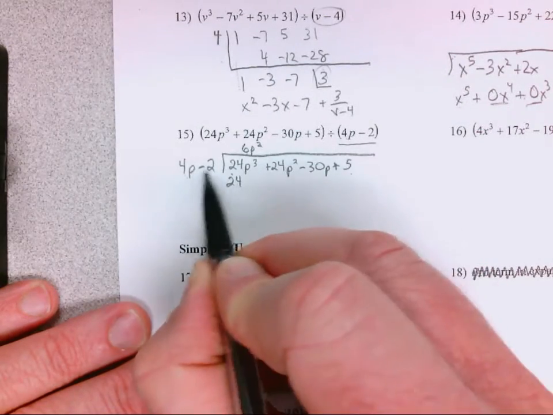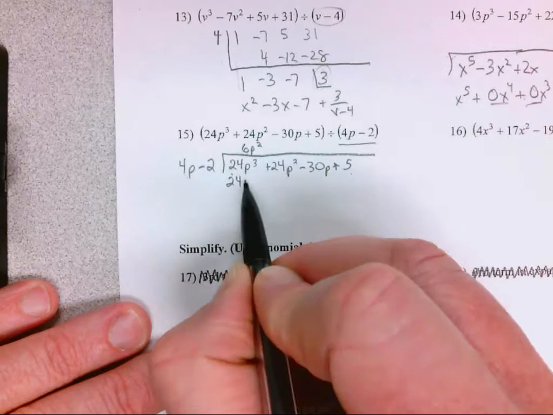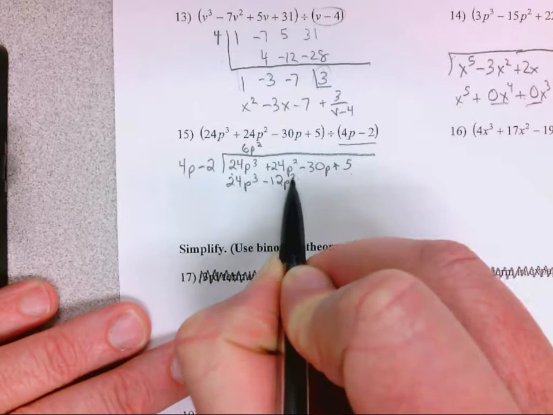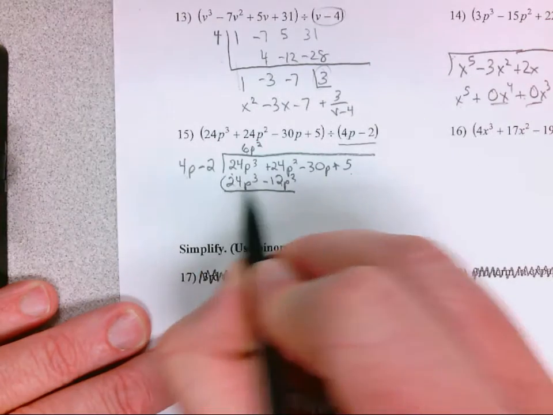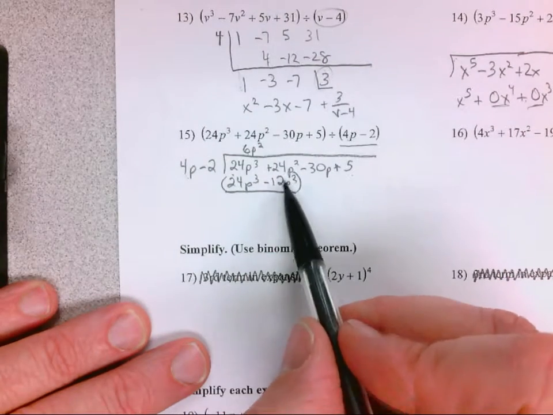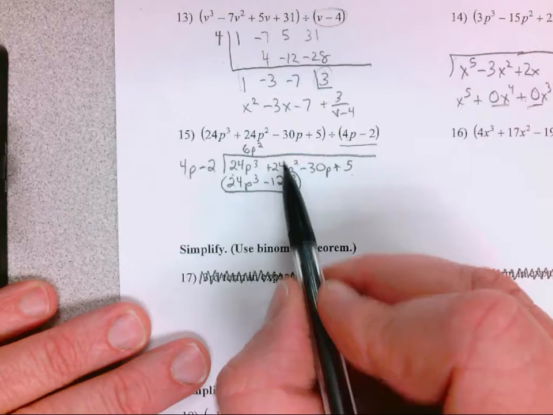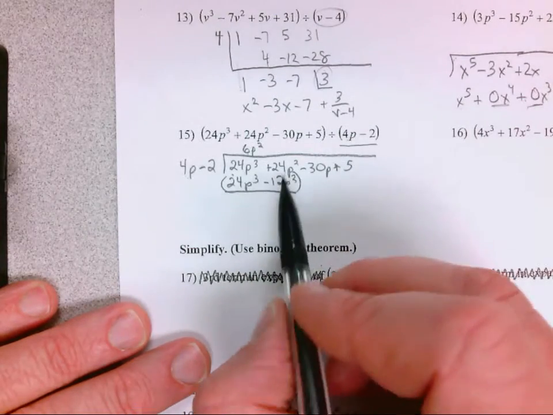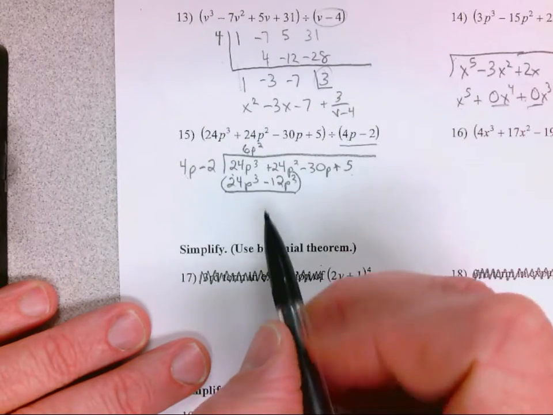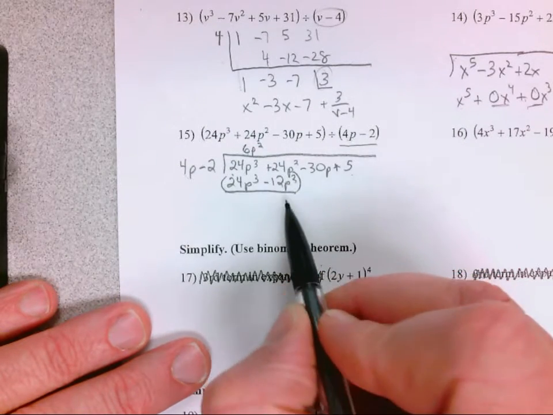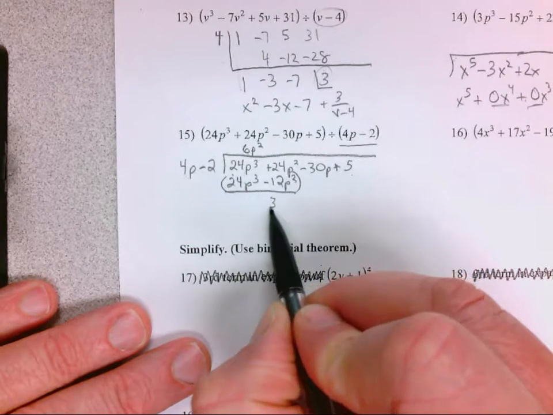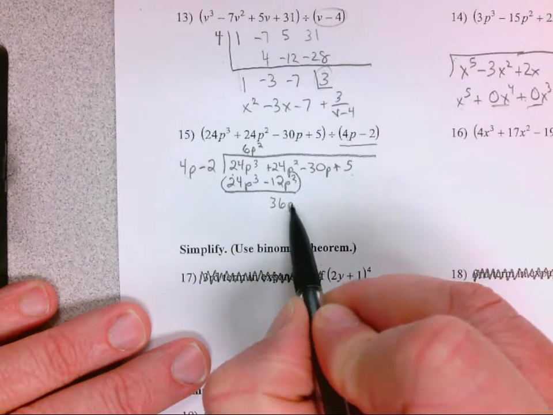Once you see it goes in there, you multiply back. So that's minus 12p squared. I put parentheses to remind you of subtraction. I don't change the signs. That way I can go back and check without knowing what was changed and what wasn't changed. I can just look at the picture. So 24 minus negative 12 is 36. Bring down the next thing.